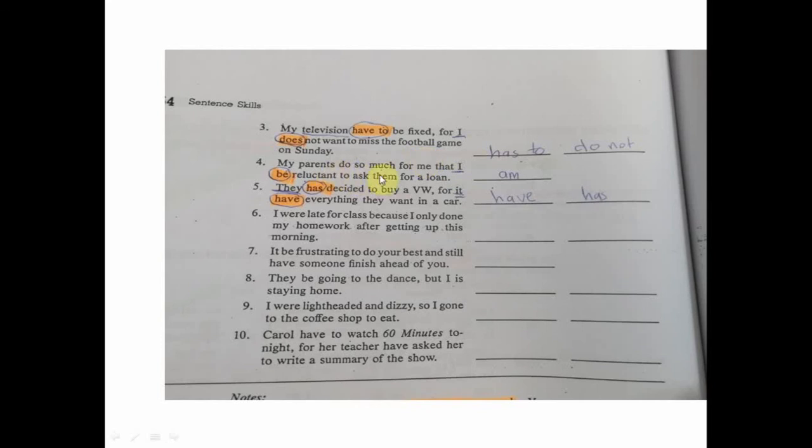"My parents do so much for me that I be reluctant to ask them for a loan." I be, we can never use be by itself as the main verb in the sentence. Be cannot be the main verb in the sentence. So we should take one of its forms in the present tense, which are am, is, or are. Now what is the form that is used with I?